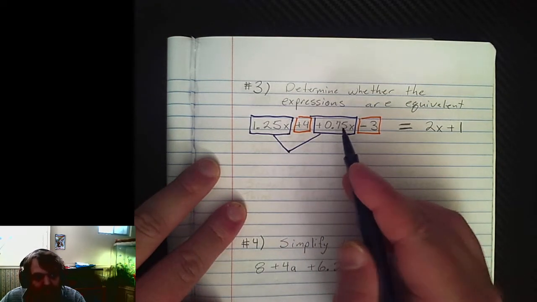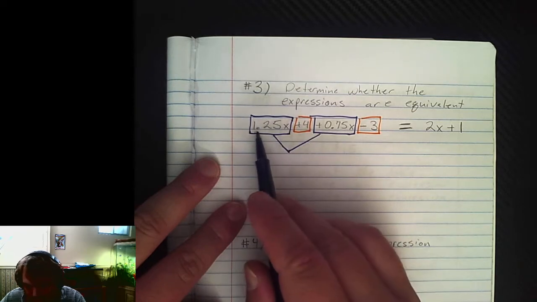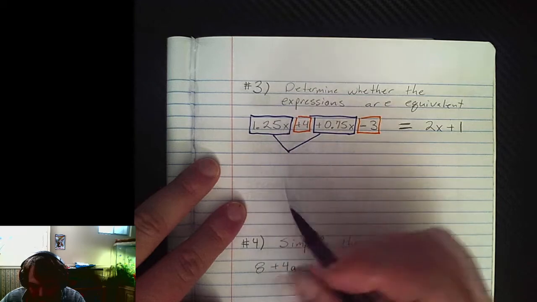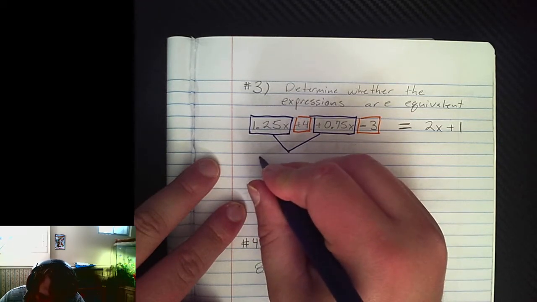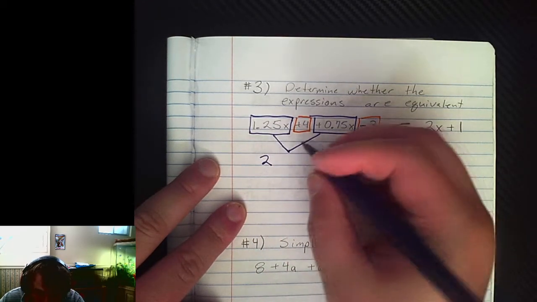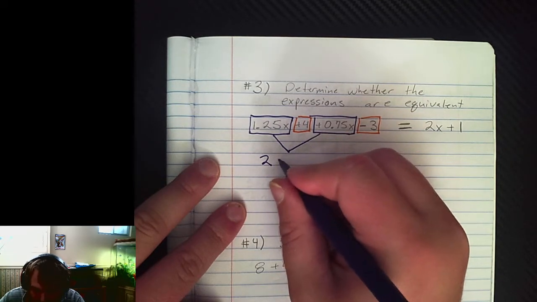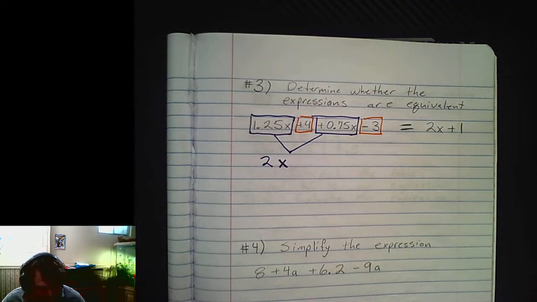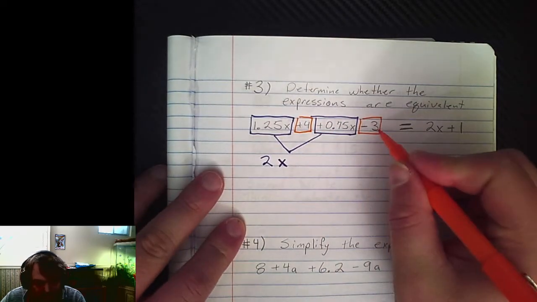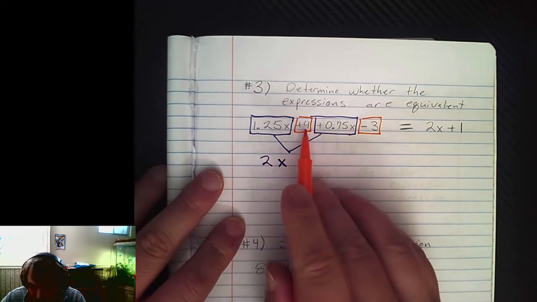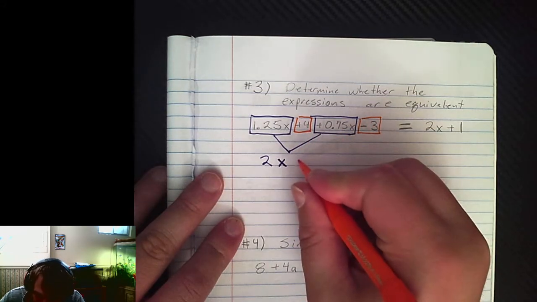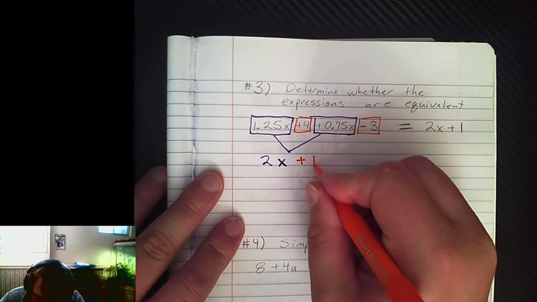1.25 plus 0.75. So we have 5 quarters and 3 more quarters would give us 8 quarters, which we know is $2 or 2.00, and we can get rid of those zeros after the decimal and just put 2x. And then we have a +4 and a -3. So we can treat that as 4 minus 3, which is going to be a +1.